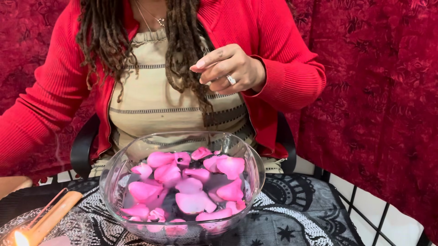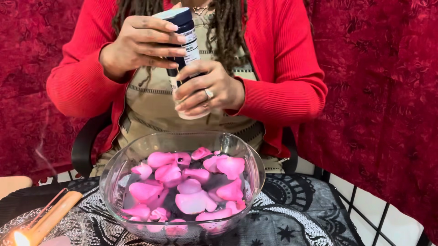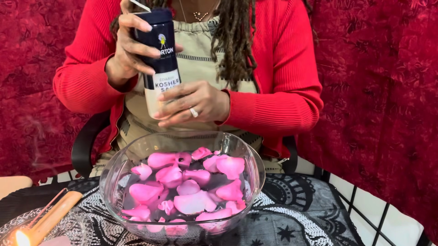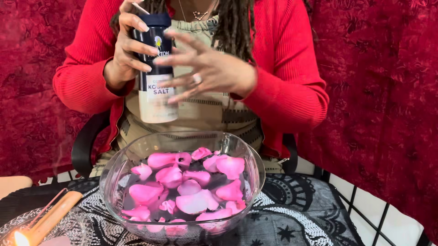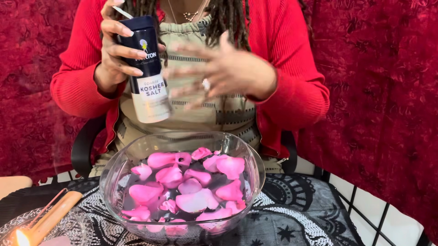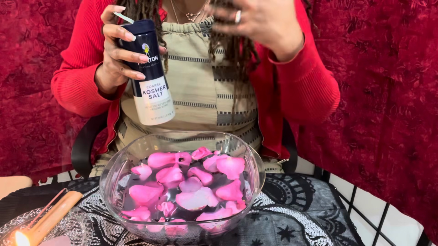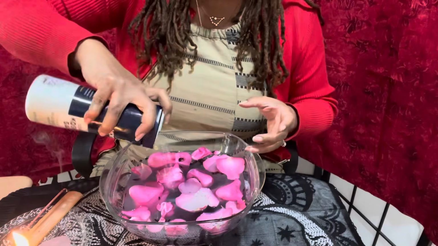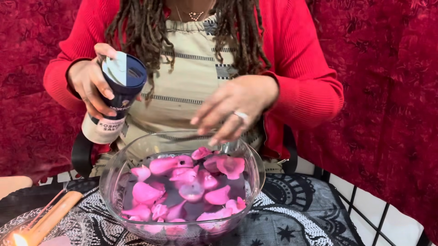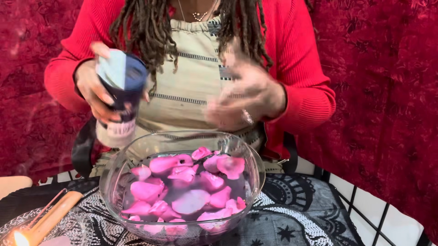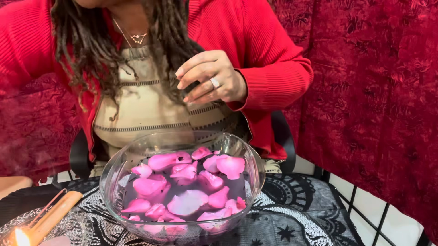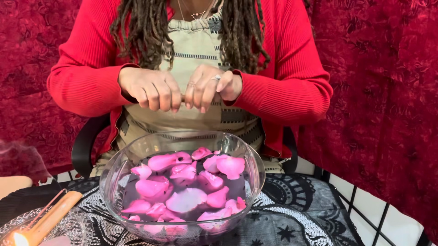Then let's see what else. I'm gonna put a little salt in here. Salt is protection. This is kosher salt. In Hoodoo, we use kosher because it's pre-blessed by a rabbi. But you could use pink Himalayan salt. That's great. You could use table salt. You can use sea salt. Kosher salt is what I happen to have a lot of right now. So I'll put about a 1/4 cup.